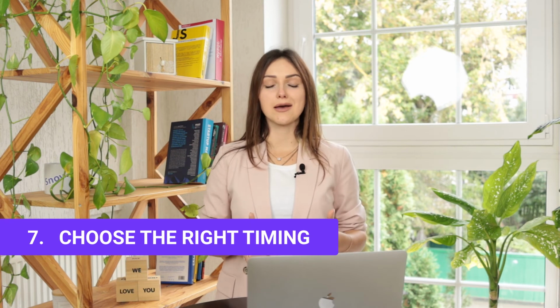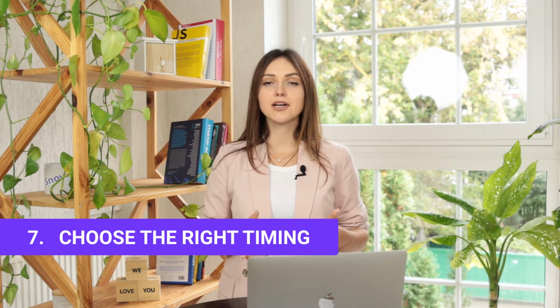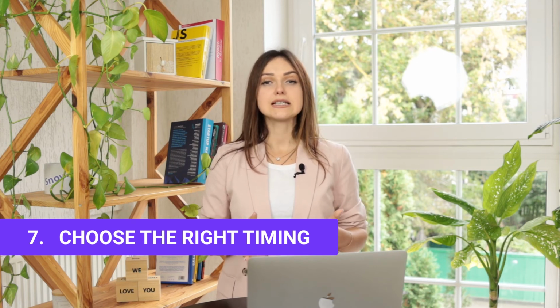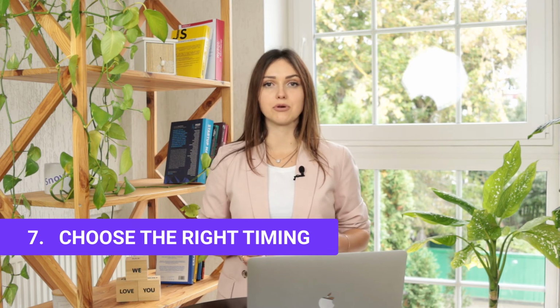Choose the right timing. The low open rate can be explained simply by the wrong timing. Send your emails when your target audience is active the most. Segmenting by location should help you.